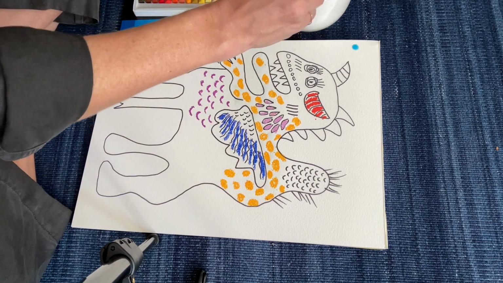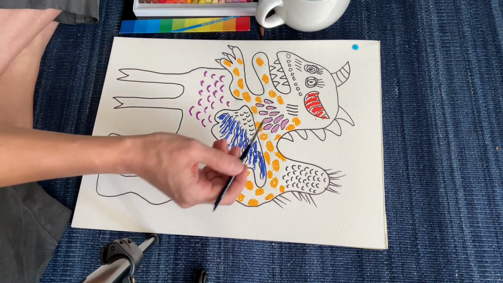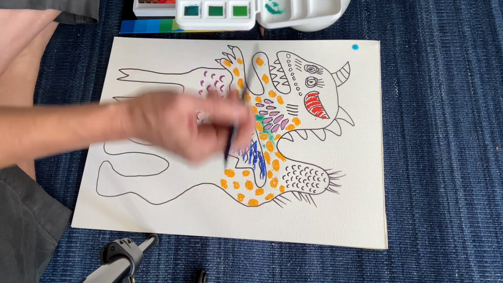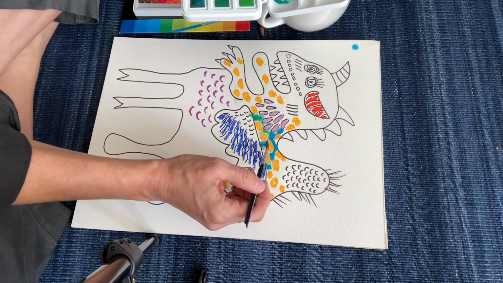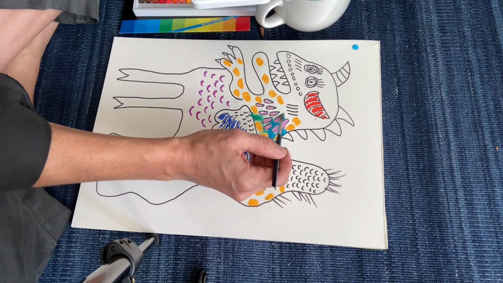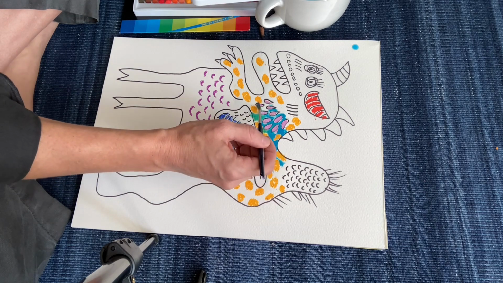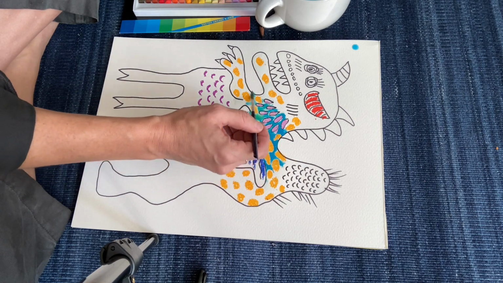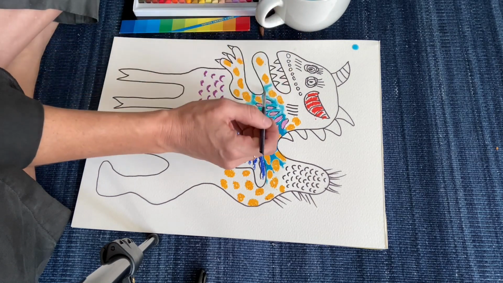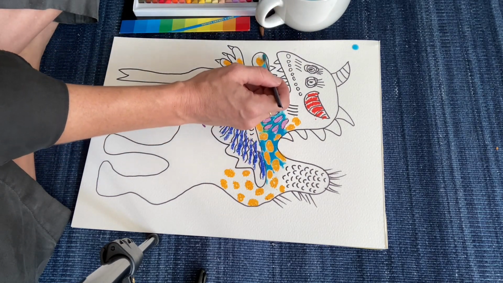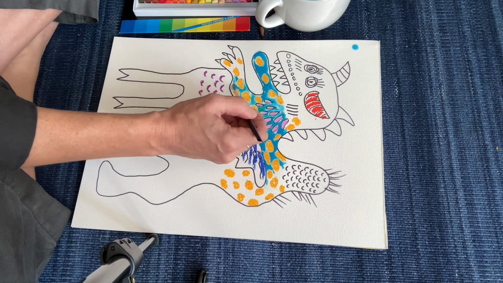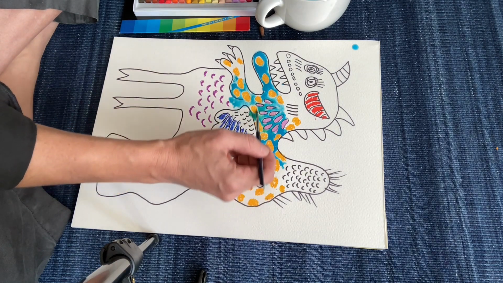Okay. Now I'm gonna take this color that I made, I'm gonna touch it. Ooh, look at that. It's looking great. Putting the watercolor right next to the oil pastel, but look, the oil pastel is just pushing it away, and my orange polka dots are coming through just great. All right, I want his whole jaw to be this blue color. Oh, this is so cool. I'm loving my monster right now.